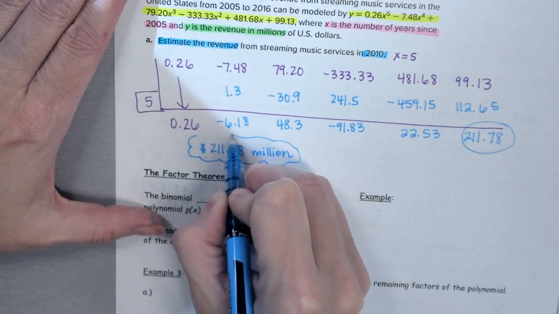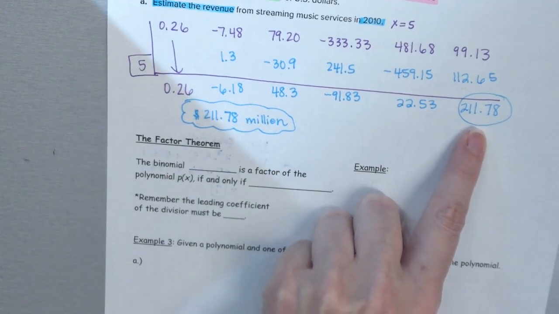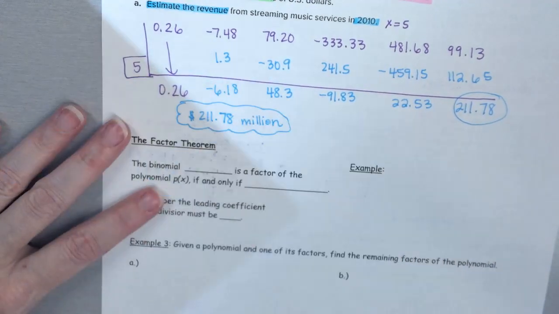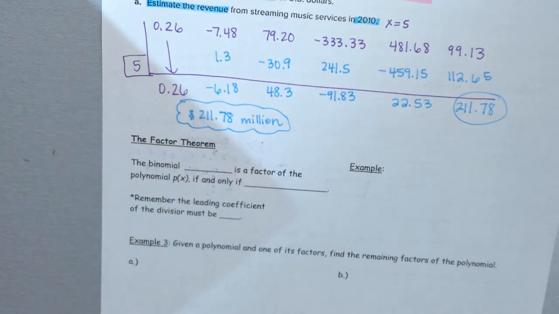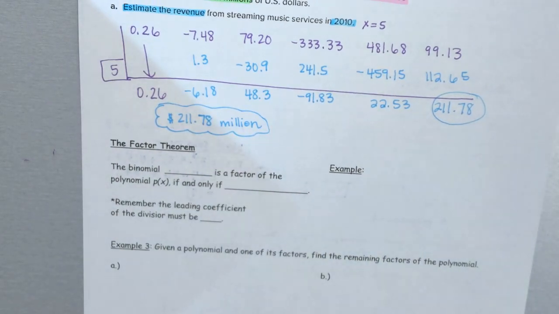Okay, and then you can either just write the million next to it, or you can take that number and multiply by a million, and you can write that whole number out. Okay, so either way, that's fine. So you can put the million at the end here, or you can multiply by a million. Either one is great.